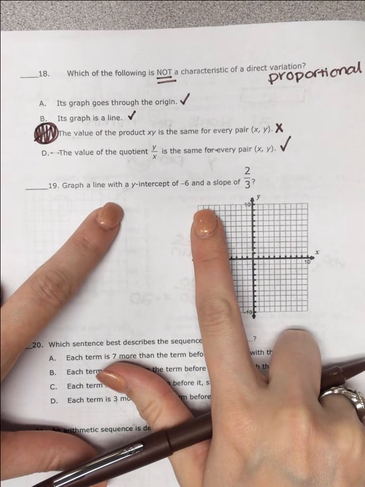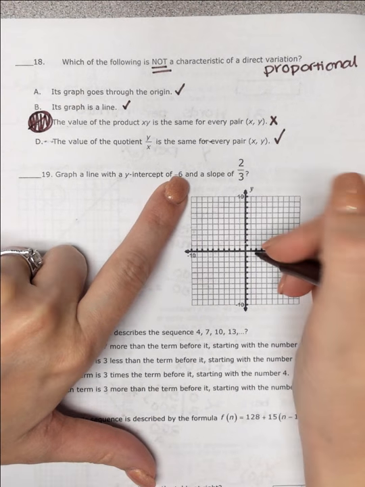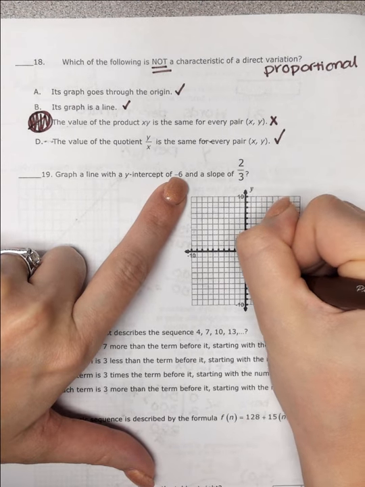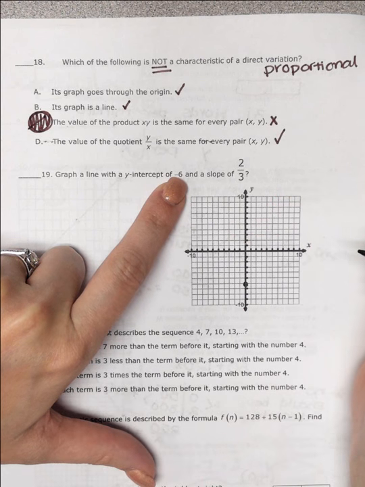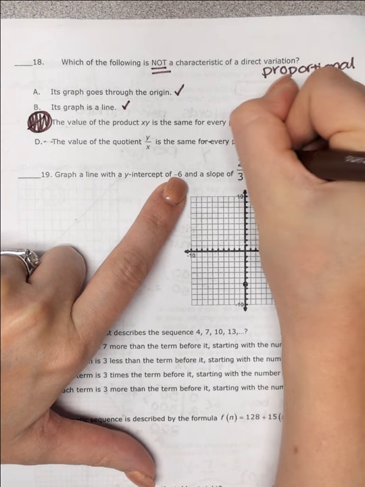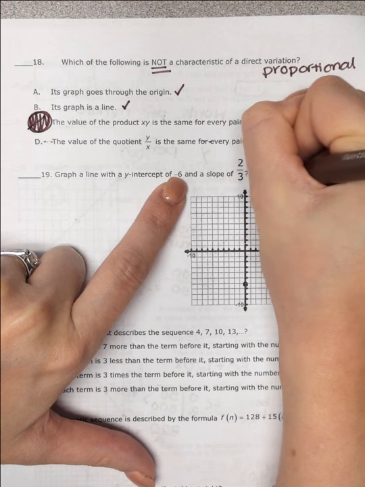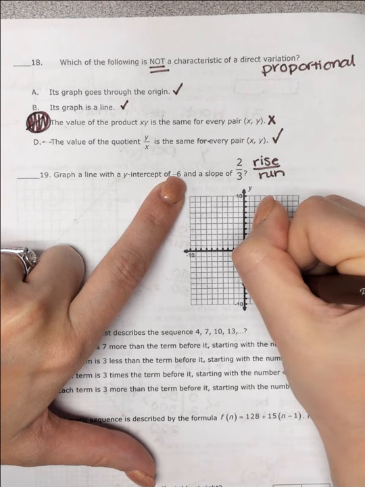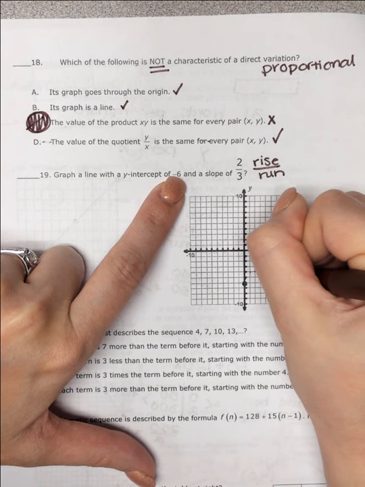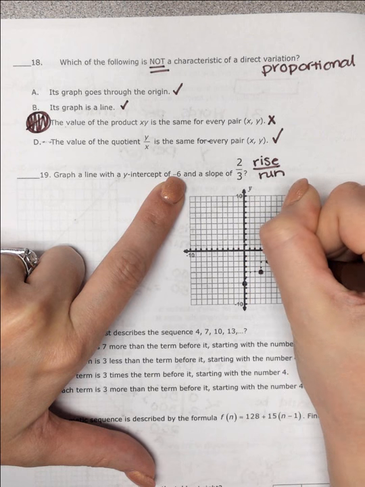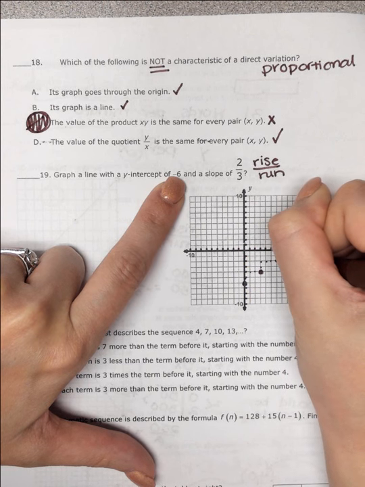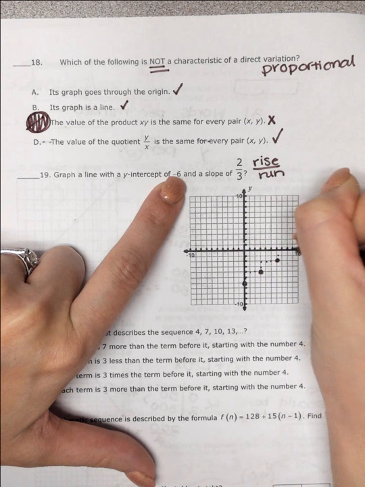Graph a line with a y-intercept of -6. So I'm going to start at -6. And a slope of 2/3. Slope is your rise over your run. So I'm going to rise 2, run 1, 2, 3. Rise 2, run 1, 2, 3. Rise 2, run 1, 2, 3.